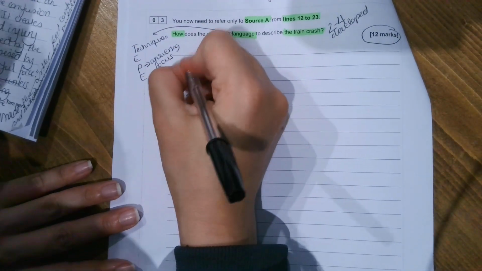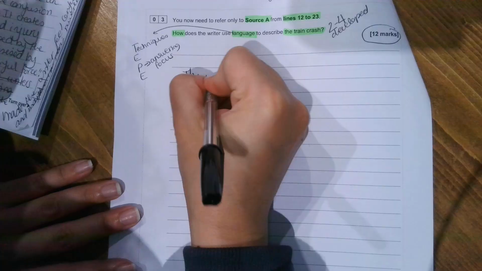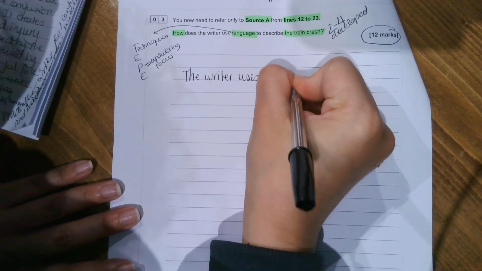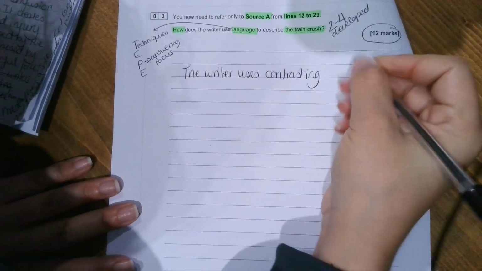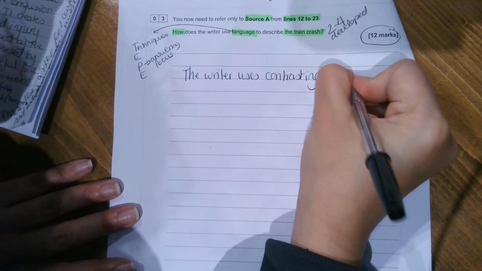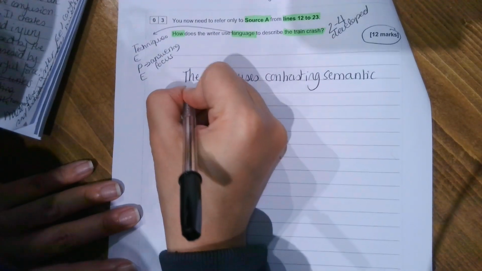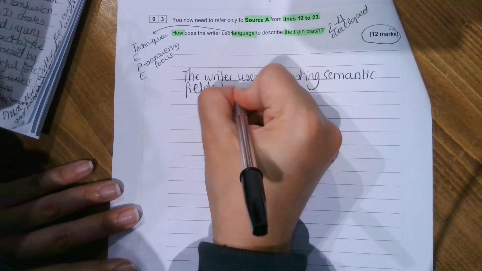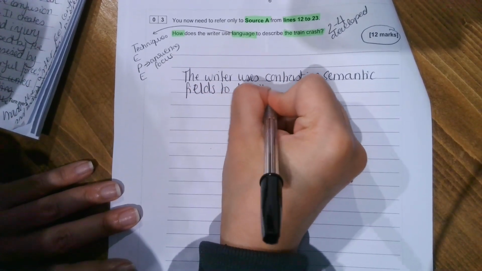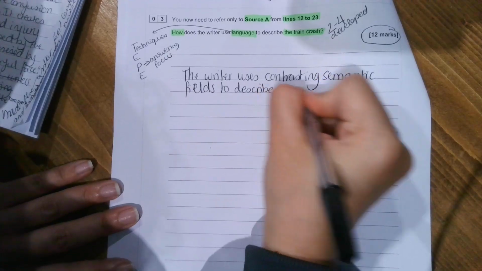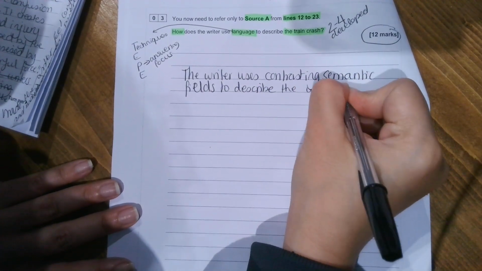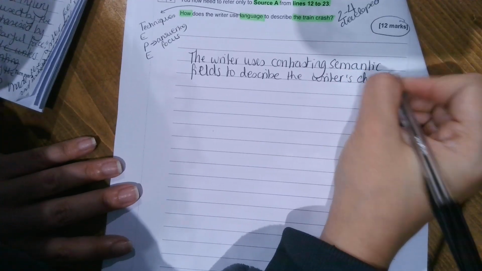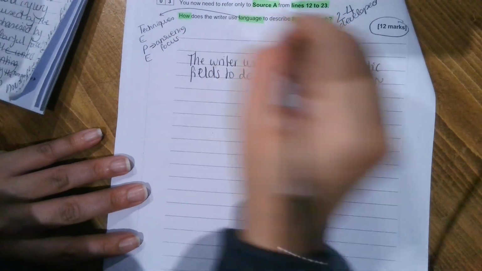So I'm going to start by saying the writer uses contrasting semantic fields to describe the train crash.